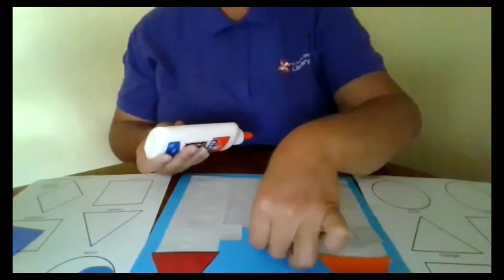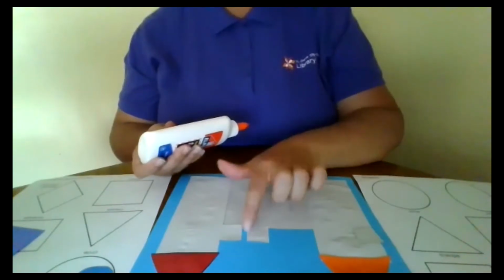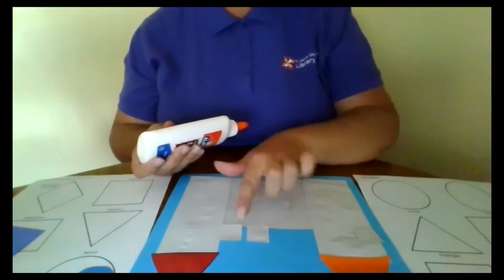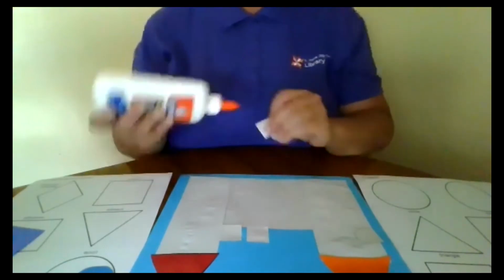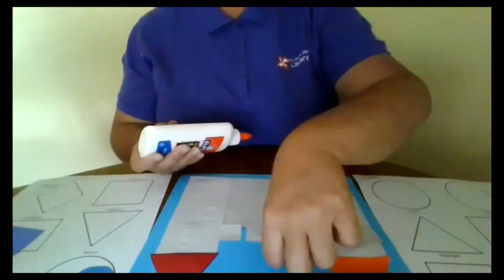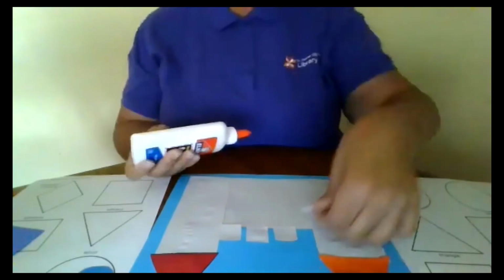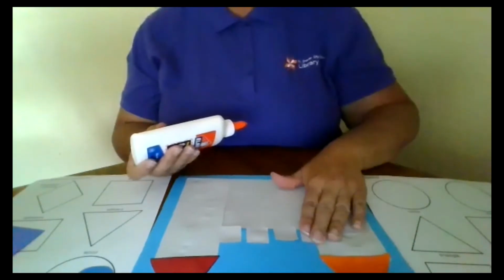Put 1 kind of close to it, but I don't want them to touch. I still want to be able to see some of the background paper so it looks like that battlement tower that we saw. There's 3. Now let's do 1 more because we have 4 squares. We're going to use that last one and put it right there.